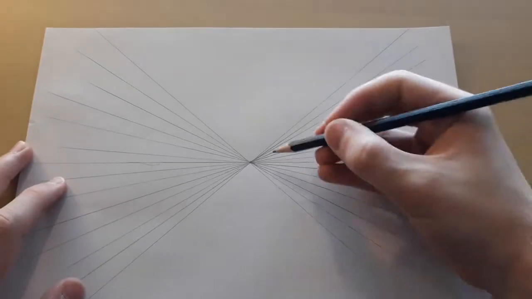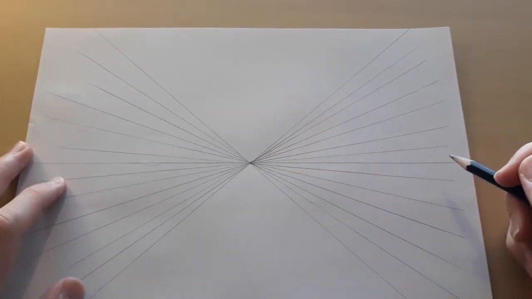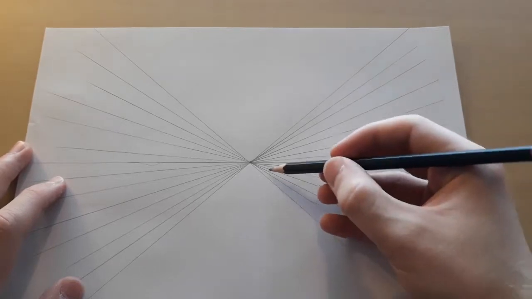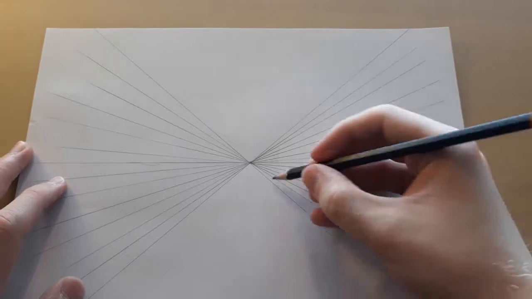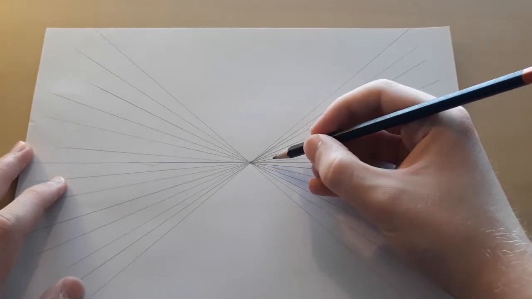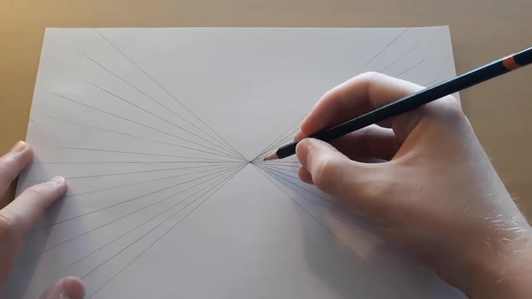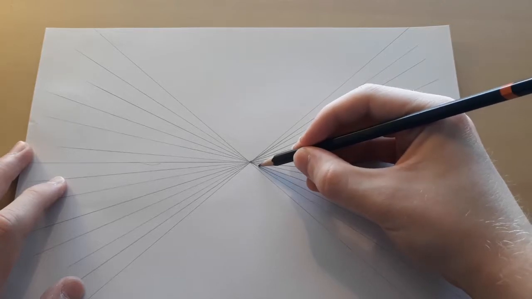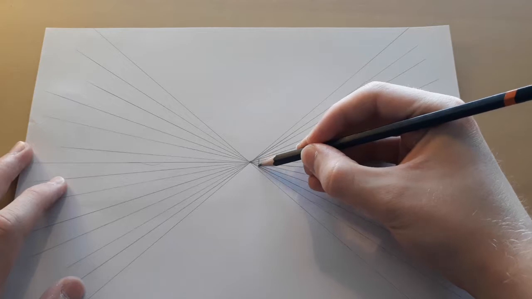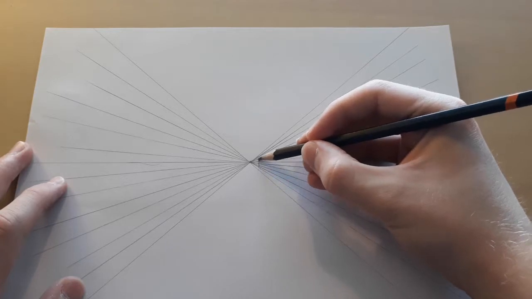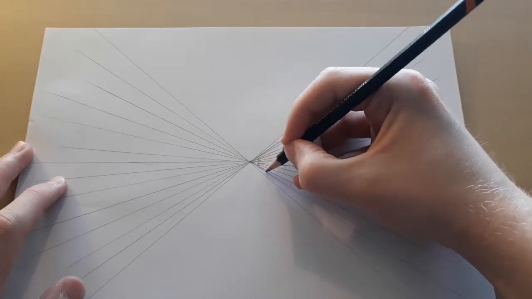And then from here, we can just start to work out where we want to put things. So I'm going to decide that the houses are going to start from about here and come away like this.